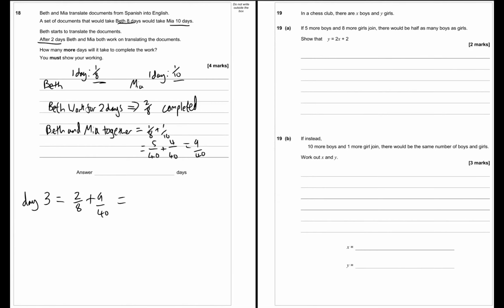So what are we going to get for this? We're going to put the first one over 40, so we're going to get 10 over 40 plus 9 over 40 equals 19 over 40. So that's how much they've done on day 3. Now we can just continue this process.